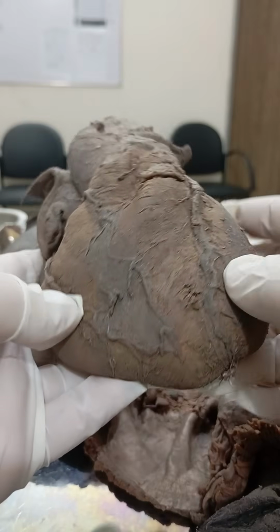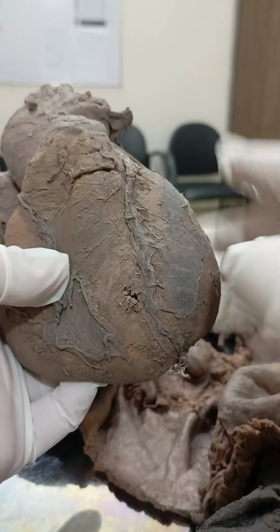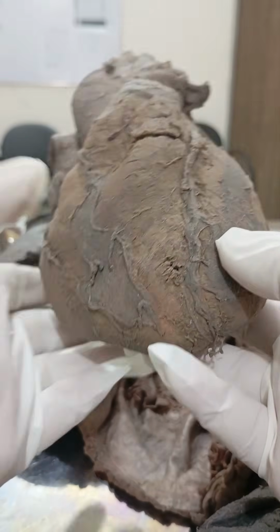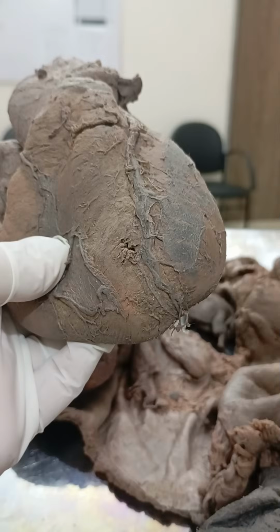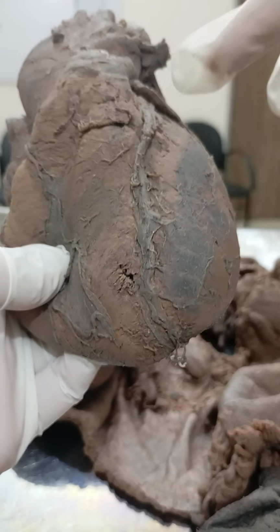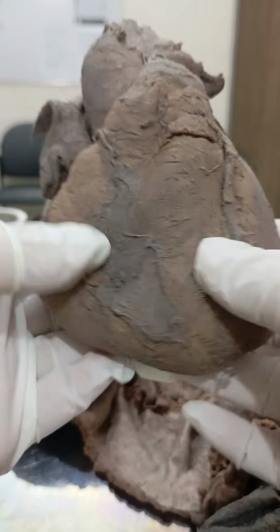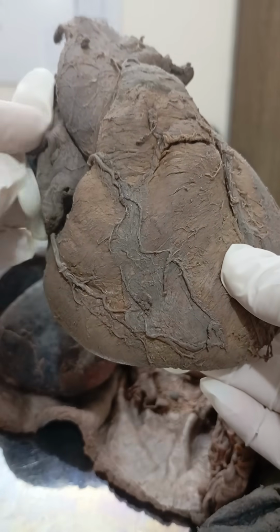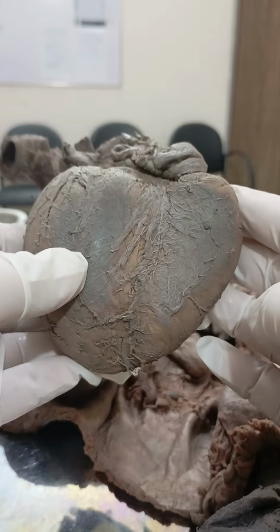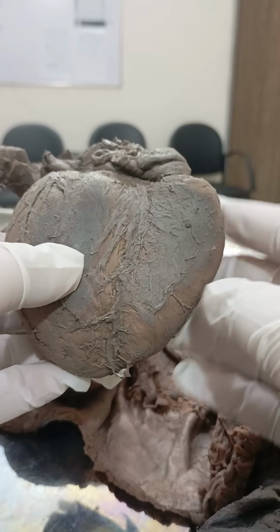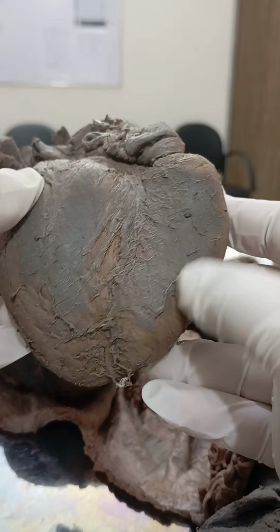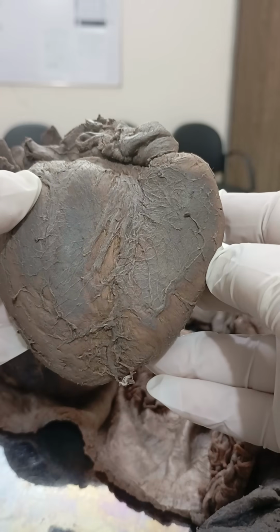The sternocostal surface is formed mainly by the right ventricle, left ventricle, left auricle, this one, and the right atrium and auricle. The diaphragmatic surface is formed mainly by the left ventricle and right ventricle.